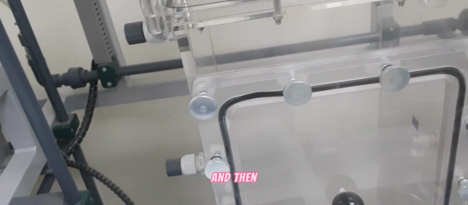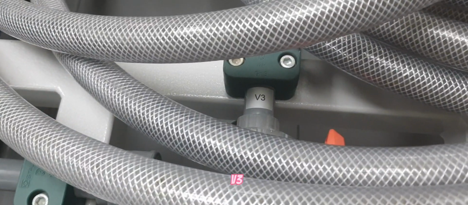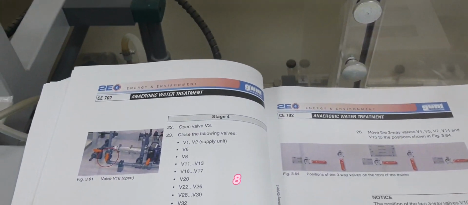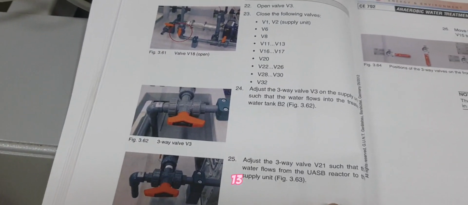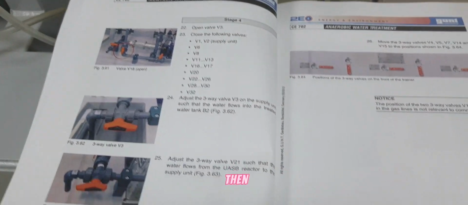And then stage 4, which is the last stage basically, you have to open the valve V3 here, which is in the main supply unit. Close another valve, which is V1 and V2, which is again on the supply unit. And then we have V6, V8, V11, V13, V16, V17, V20, V22. We have to locate them and then close.